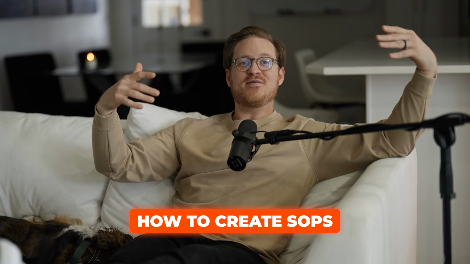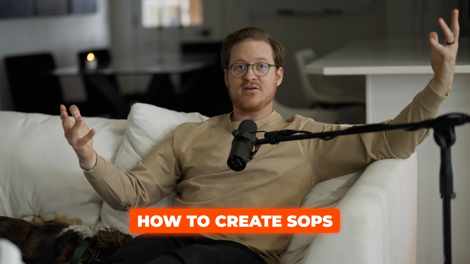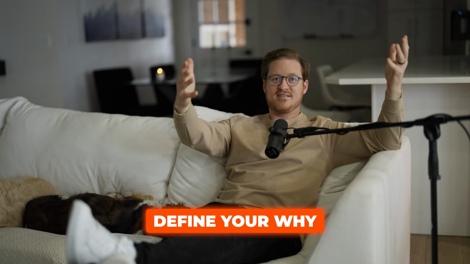So let's talk about how to actually create an SOP. Here are some examples. You want to start with the why. Why is this SOP here? What is the purpose of this SOP? For example, customer onboarding process. The purpose is to successfully onboard the client and keep them happy, and get them informed on the software that you use and how invoices happen and all the different things that you need in your customer onboarding process. But that is the core reason, the purpose, the why behind this exact SOP.